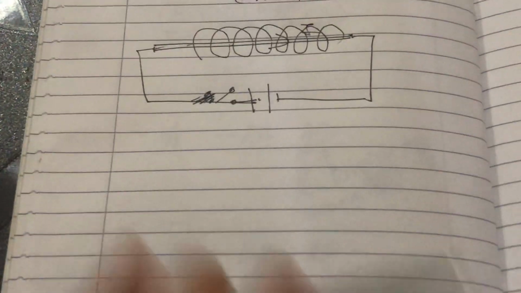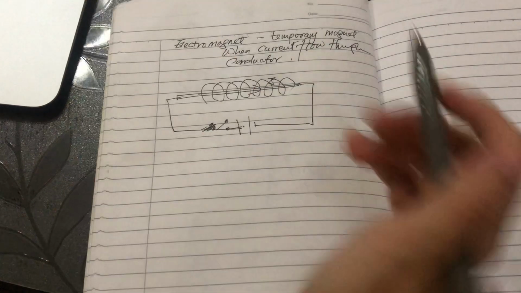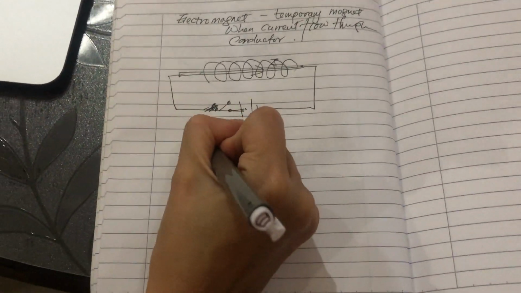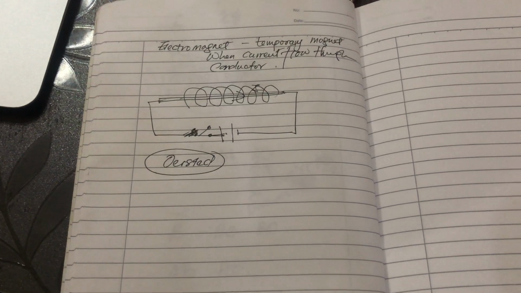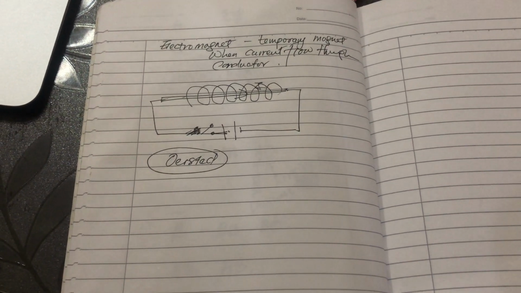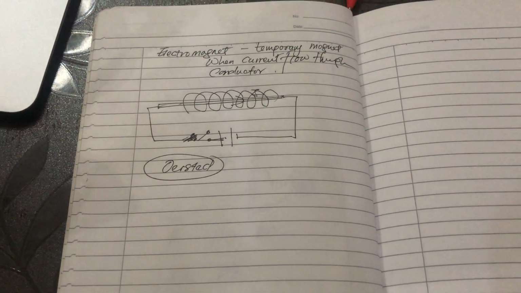Electromagnet initially came from a scientist named Oersted. So people know that when there's current flowing, there is a magnet that we call electromagnet.